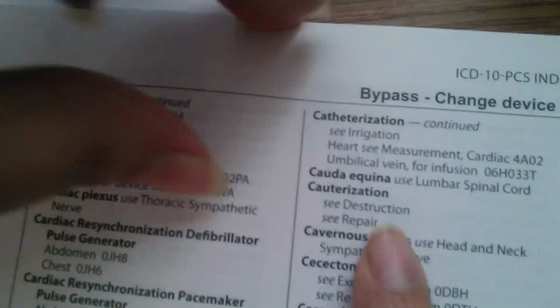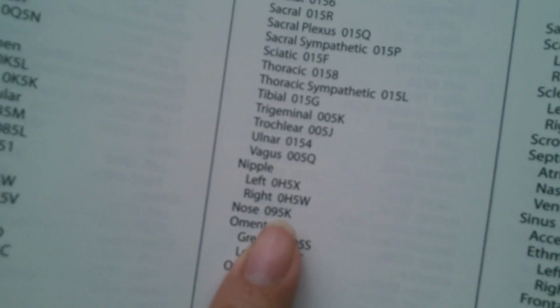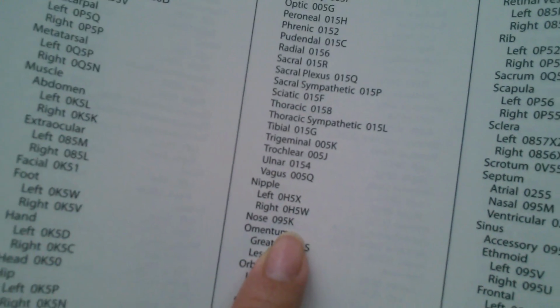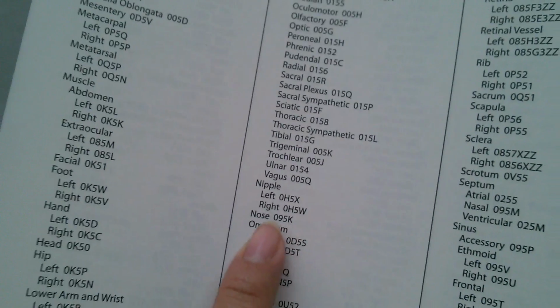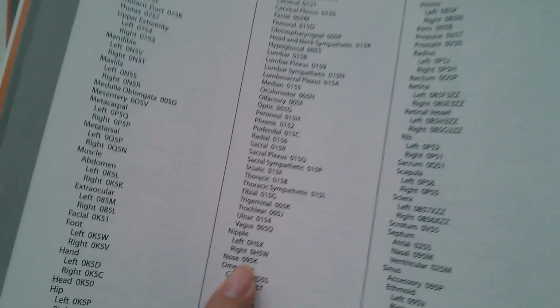So let's go to destruction. In the same index, we go to the D. And here we have destruction. This is the D for destruction, and then we're going to go to nose. Where's nose? There it is. And what is the code? That is 095K. Those are the four initial characters, and now we're going to check this in the tabular.